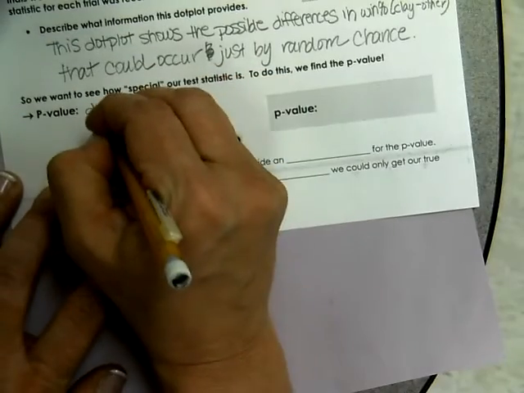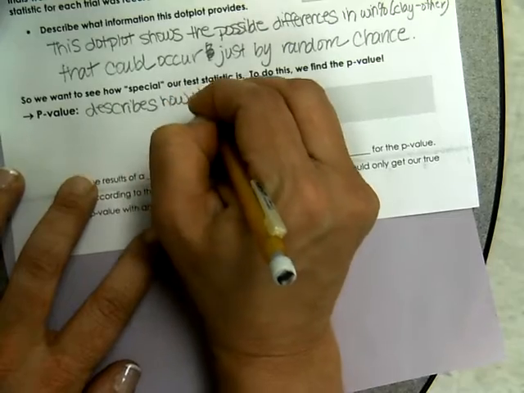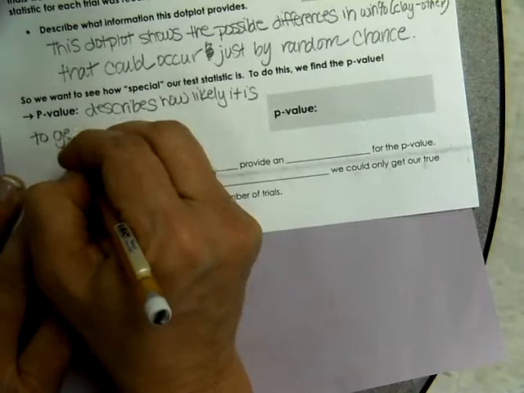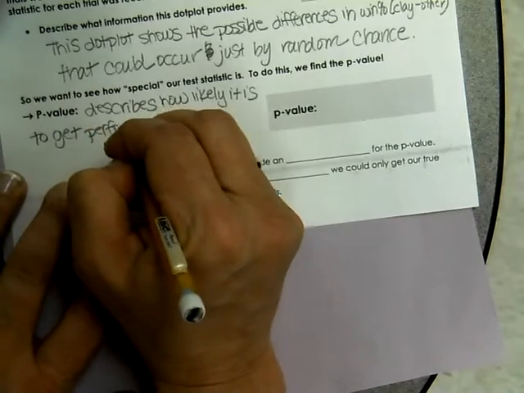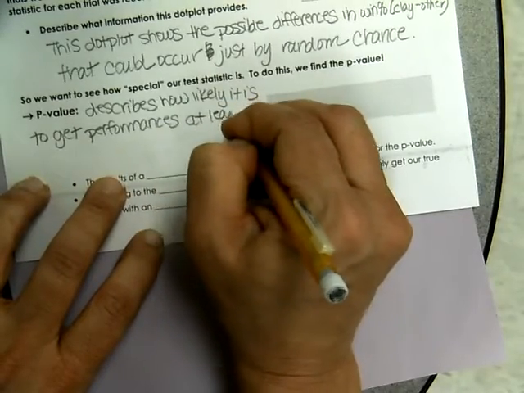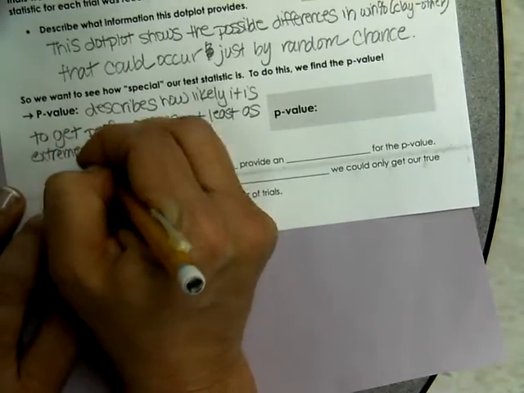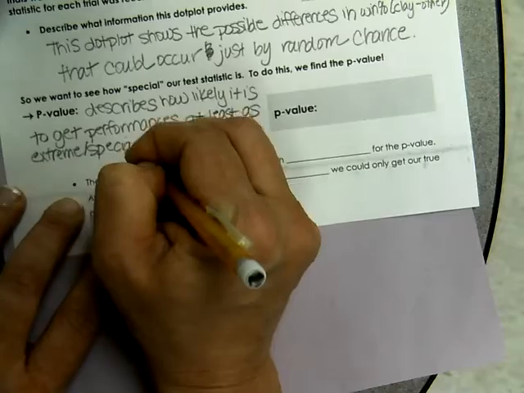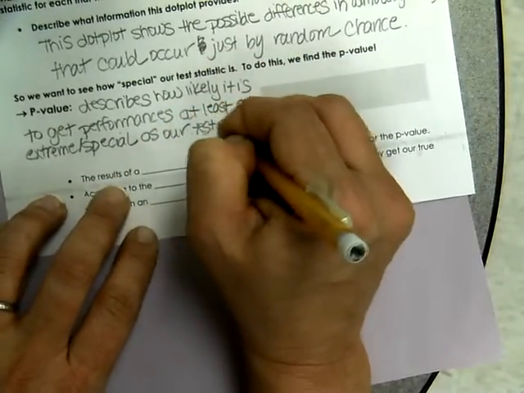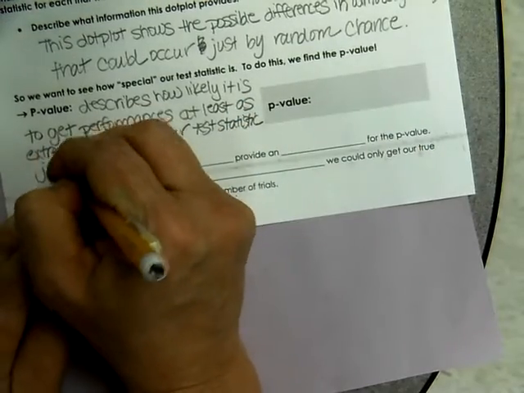The p-value describes how likely it is to get performances at least as extreme, or like special, so at least as special as our test statistic, just by random chance.